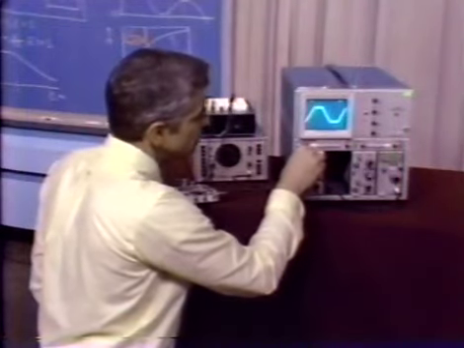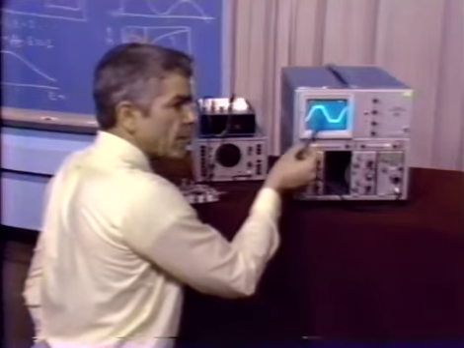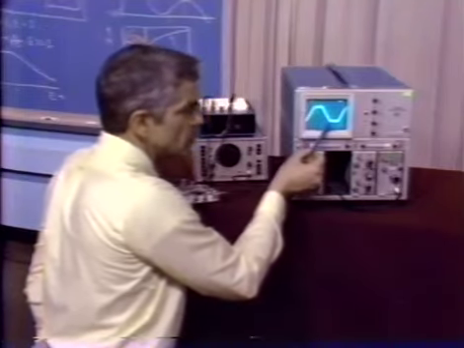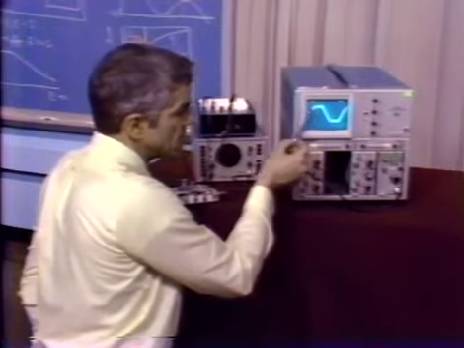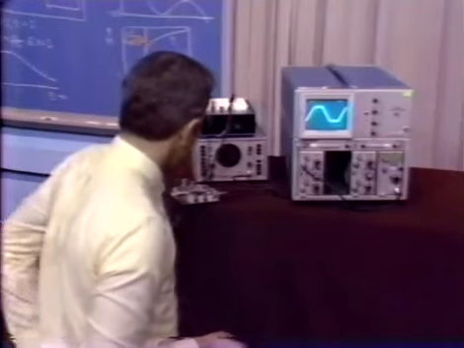Now this is the situation with 1 over s compensation. There is a slew rate problem, but the amplifier is certainly very well behaved in terms of stability. There's a little bit of overshoot as it comes into the linear region, but it's very nicely behaved.